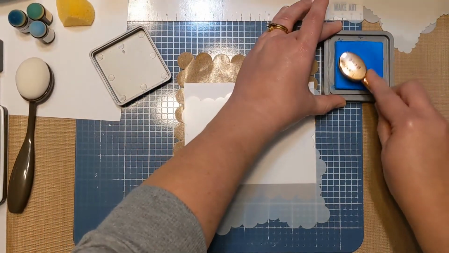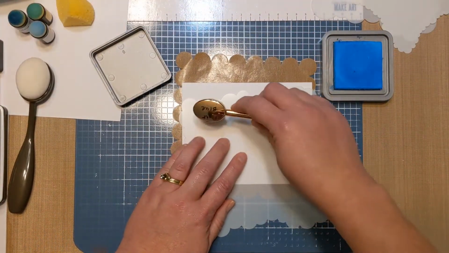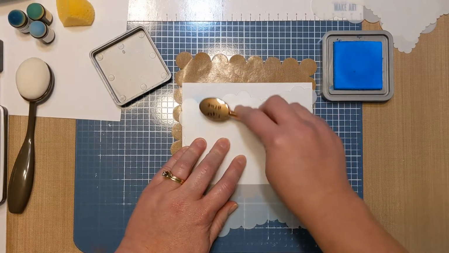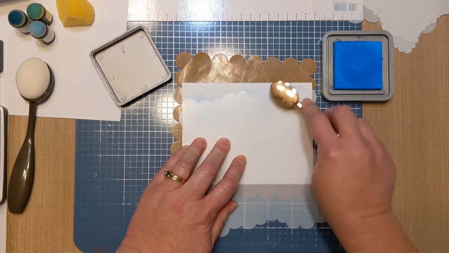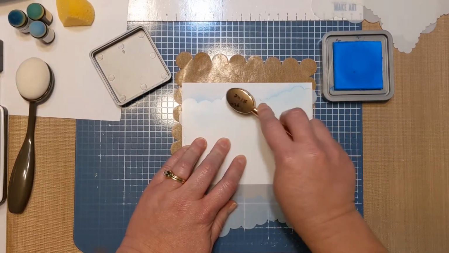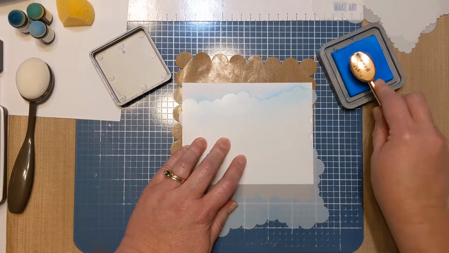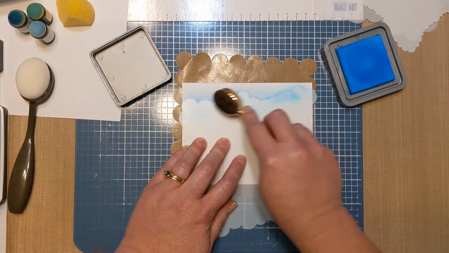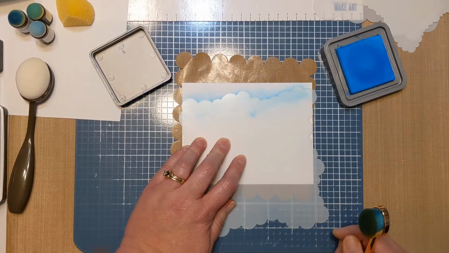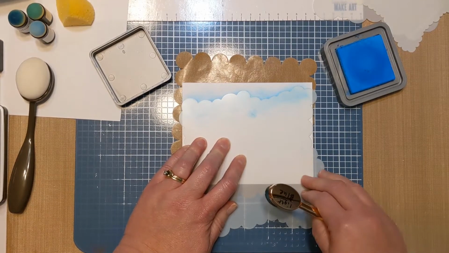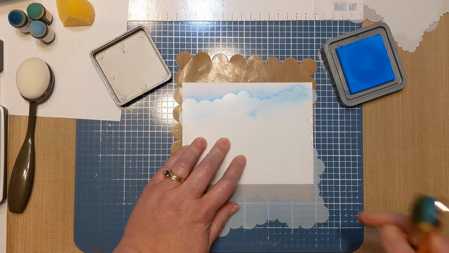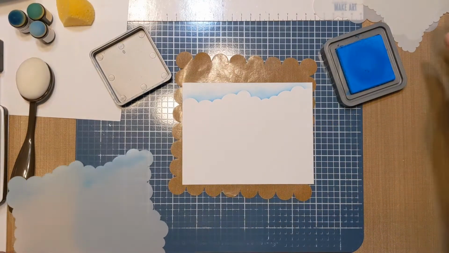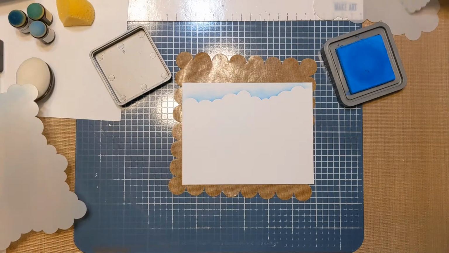Get some ink on your brush. And then I always start on the stencil and just kind of circle motions go out of the stencil. You can put as much or as little as you want. Focusing more on that line there. When I do clouds, I don't tape the stencil in place because you move it often. Carefully lift it up, and you see we have a nice cloud starting.